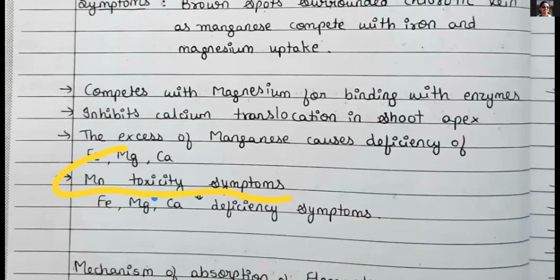And manganese toxicity symptoms, right, that leads to these deficiency symptoms also. When the manganese level is high, that leads to deficiency of these three elements. So these three elements will show the deficiency symptoms, right?